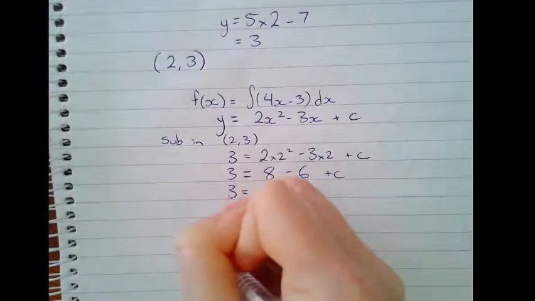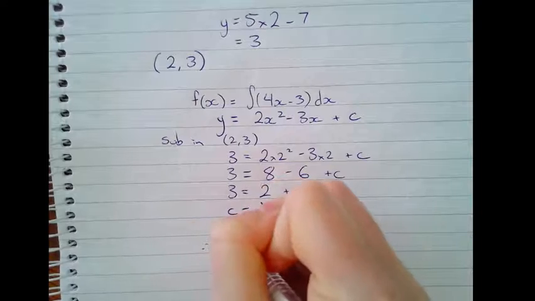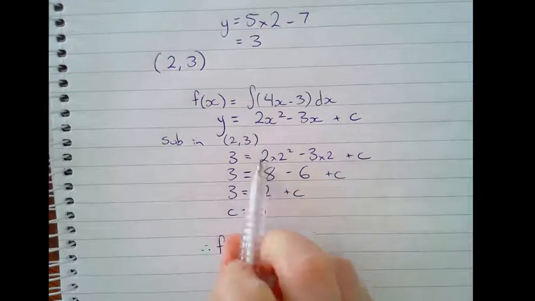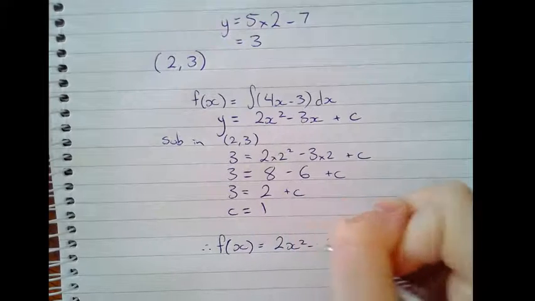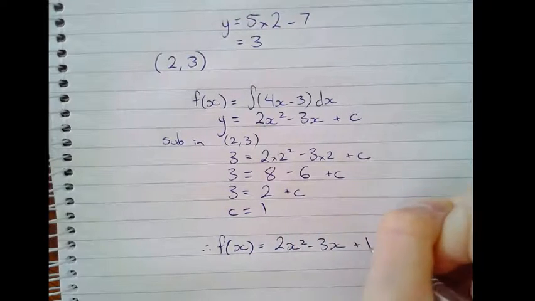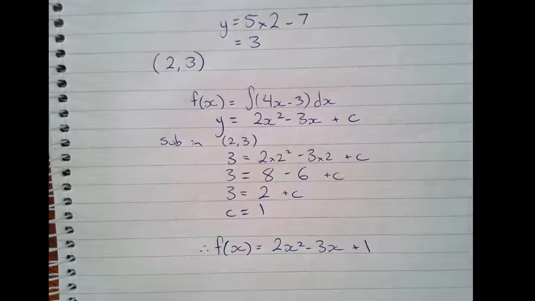So that means that our original function, f of x, would have been this, but with a 1 there instead. So 2x squared minus 3x plus 1. All right, so that was 16a.